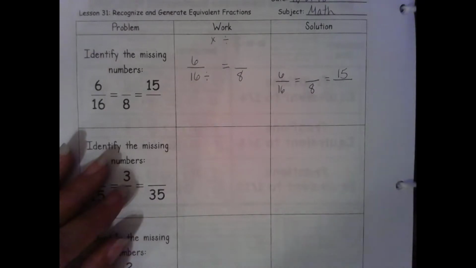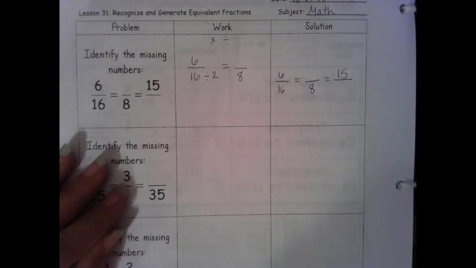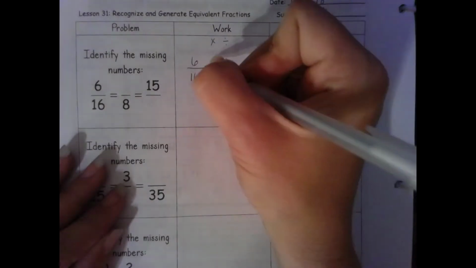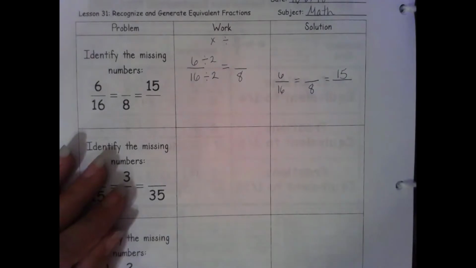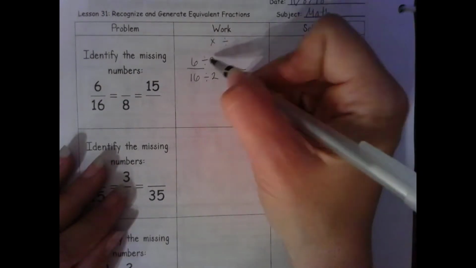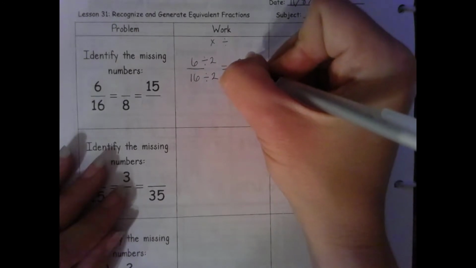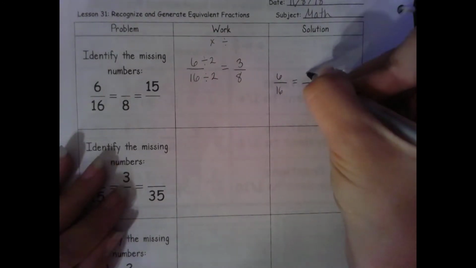16 divided by what gives me 8? Well, 16 divided by 2. So that means I need to divide 6 by 2. These will always be the same amount. I'm always going to make the same amount of groups. 6 divided by 2 is 3. So that missing numerator is 3.